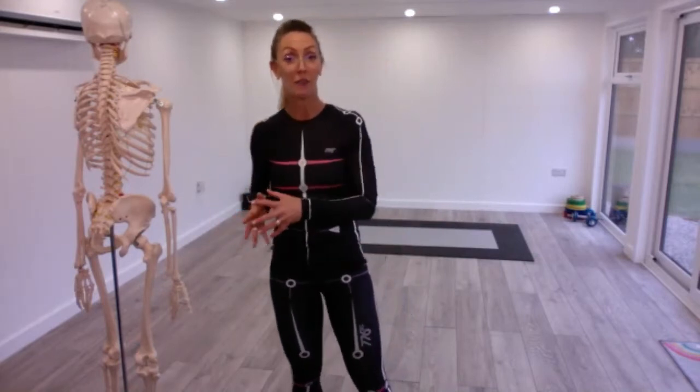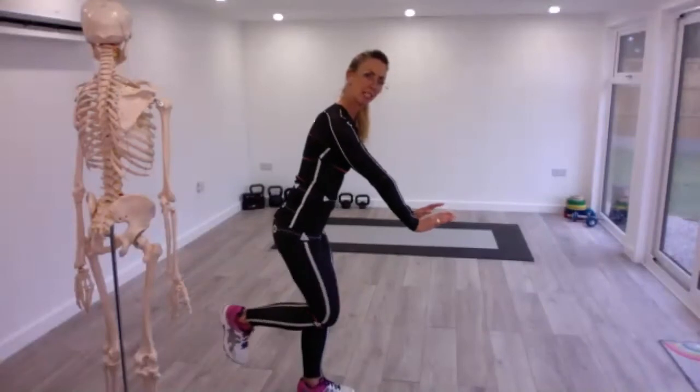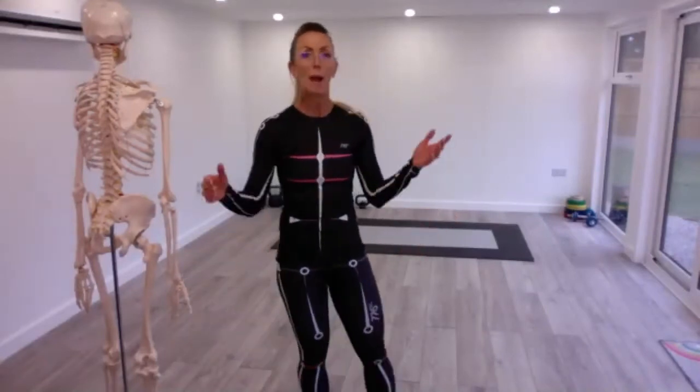Fantastic. Good. So dynamic stabilizers is the only one we've got left. And then what we'll do is we'll put all this back together again and ask the so what question. Because we've been a little bit technical with our vocabulary. So what would be a dynamic stabilizer in prone kneeling hip extension? Where must it be in the body for it to be classed as a dynamic stabilizer?